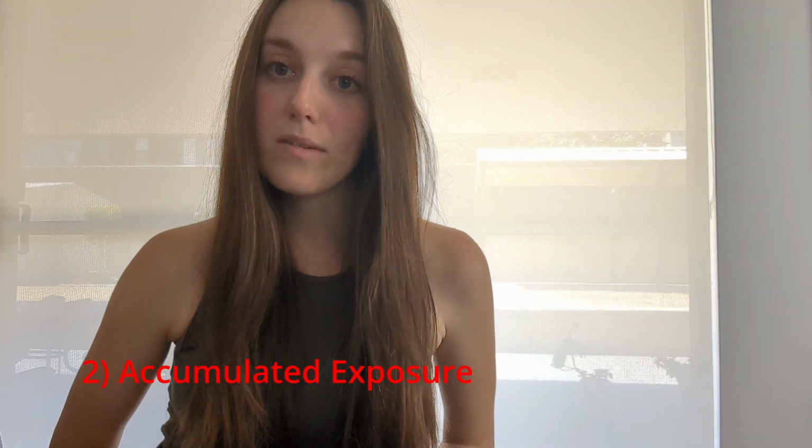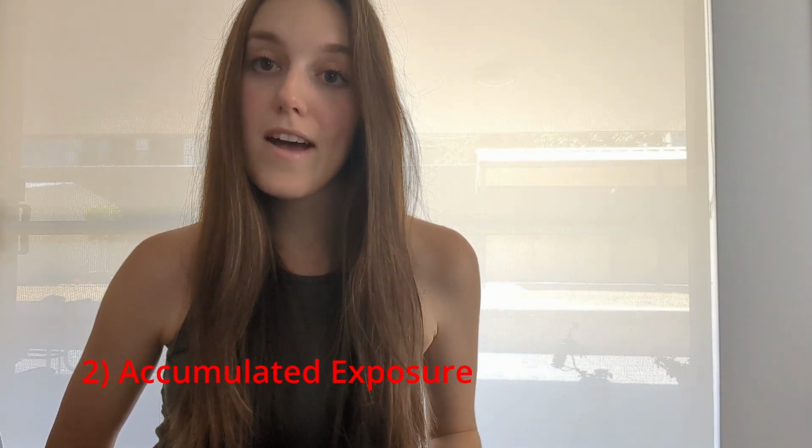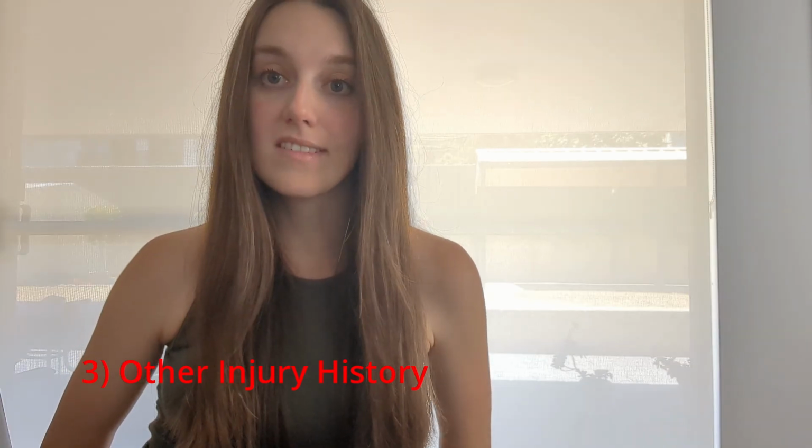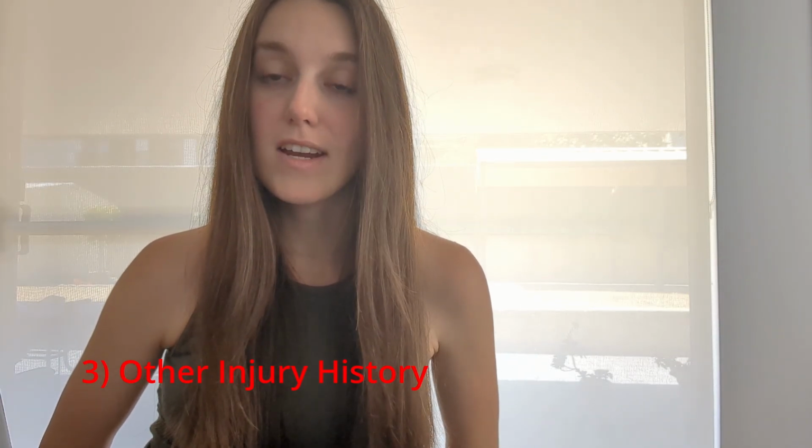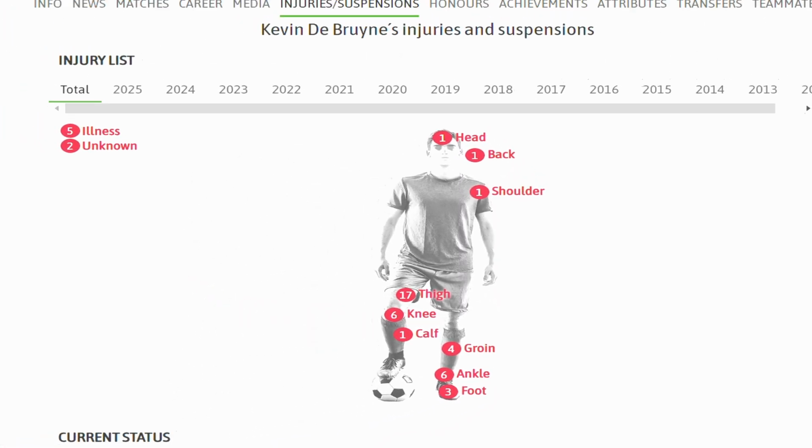Accumulated exposure also plays a role. If in the prior 5 minutes to the injury there was a lot of high speed running, a greater amount than usual, that can also put someone at risk of getting that acute strain. Previous injuries such as an ankle sprain, a calf strain, and low back pain can also contribute to the risk of a hamstring injury, which I believe Kevin has had before.